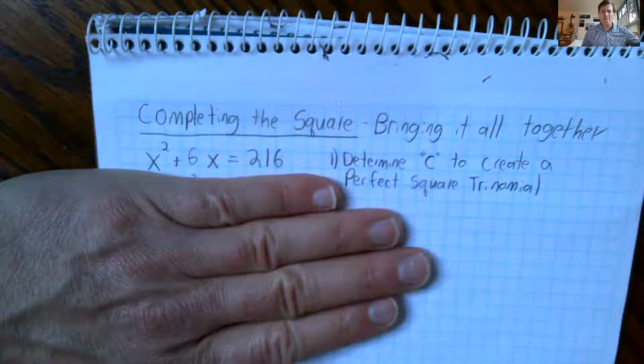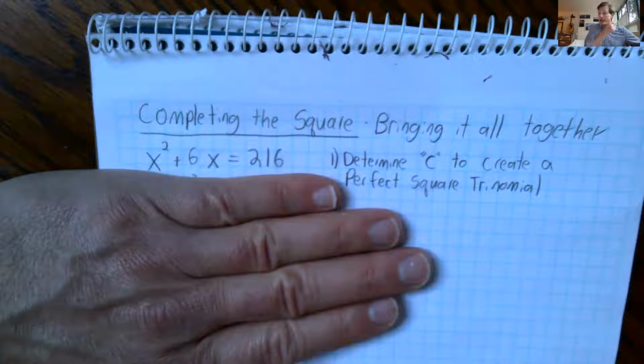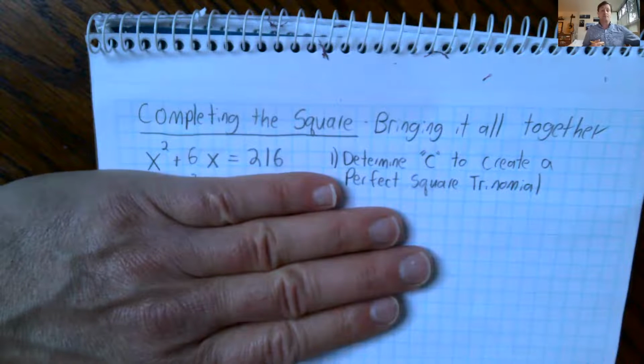Now you'll notice right off the bat that I have an actual answer here. So far, in all of our methods for solving quadratic equations, we've set the equation to 0. That is actually not the case for completing the square. We want to have a number on that other side that we can use to find our answer.